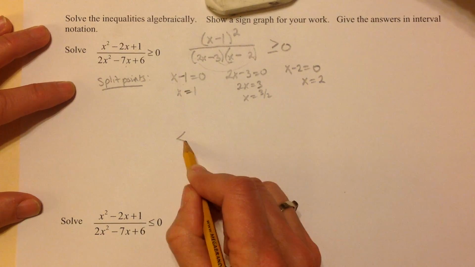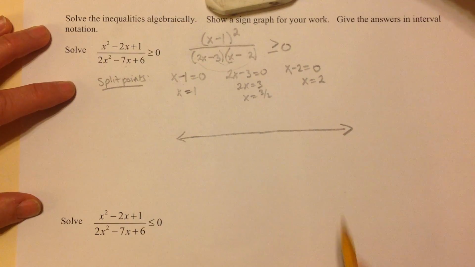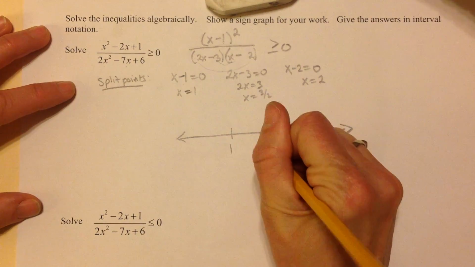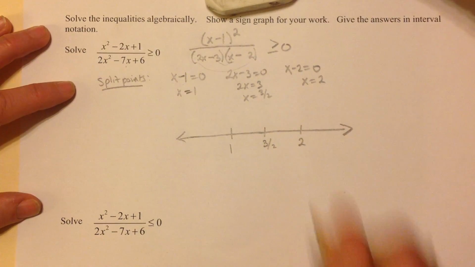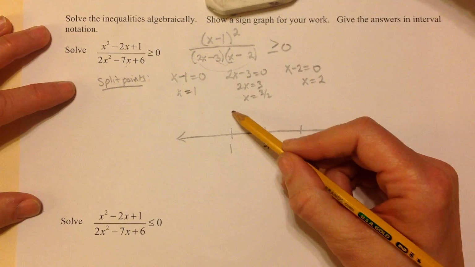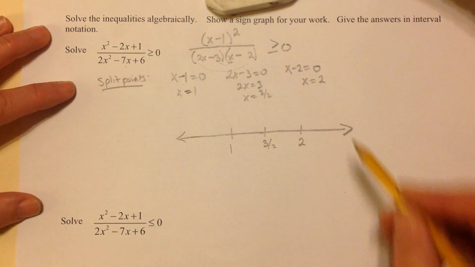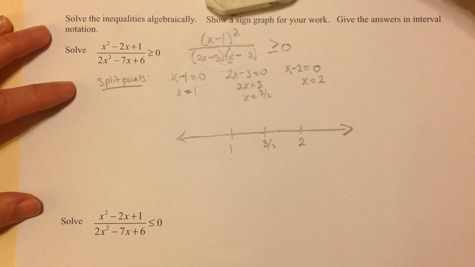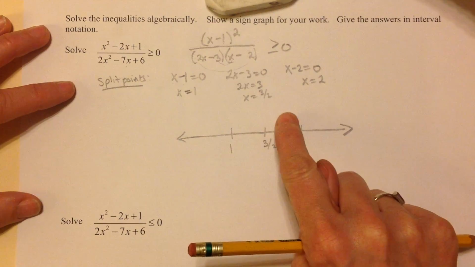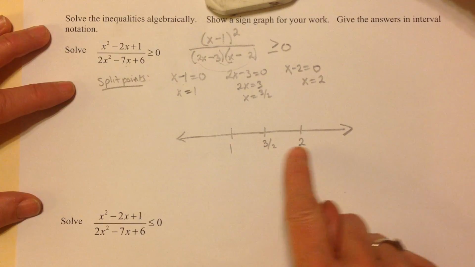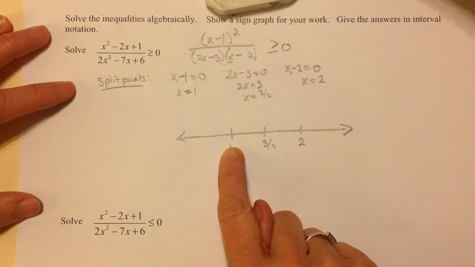That's done intentionally. We put split points on the number line in numerical order. Now I'm going to spread them out a little bit to give myself some room. This has divided the number line into 1, 2, 3, 4 different sections. And we need a test point in each of those 4 regions, not including these values that are split points.